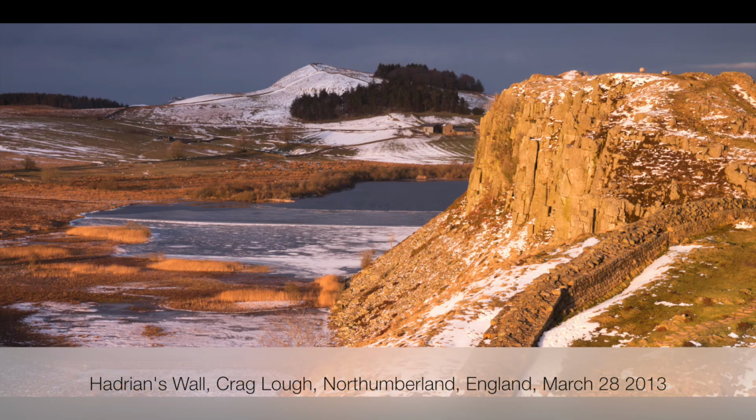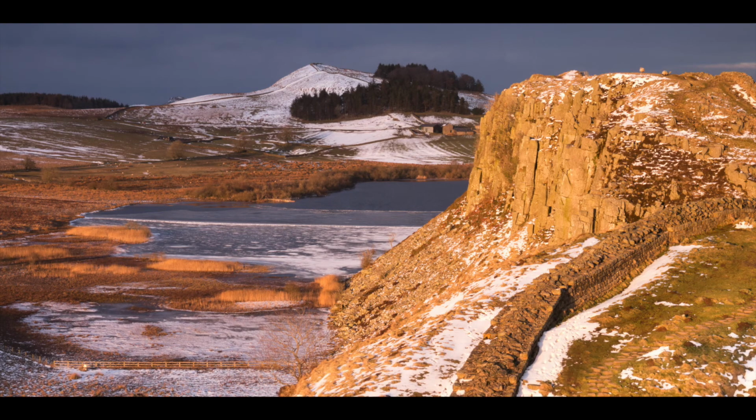This is Hadrian's Wall in Northumberland in England, and this was taken in late March, near a place called Steel Rigg and Crag Lough, I think it's called.